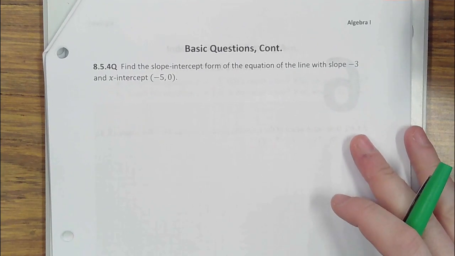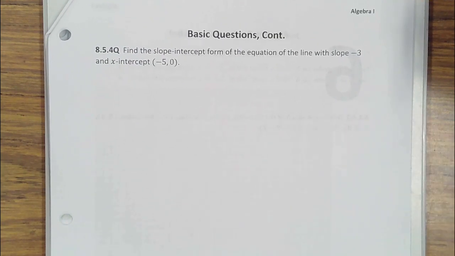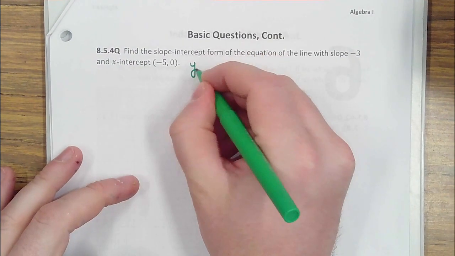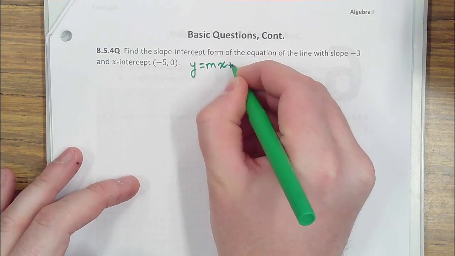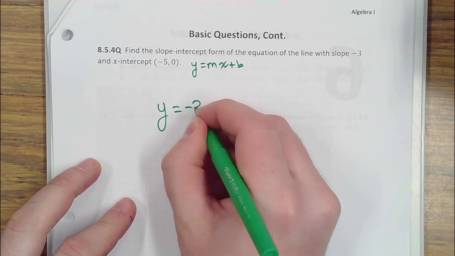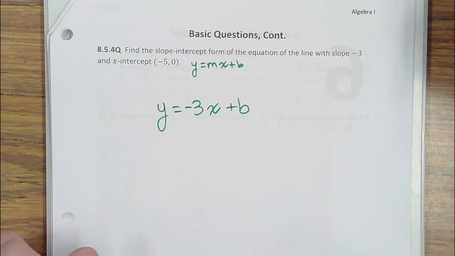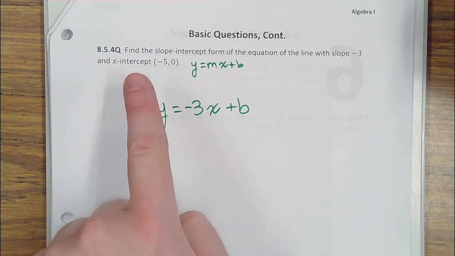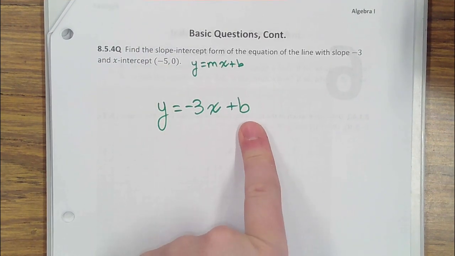8.54. Oh, good. Okay, so this one, good news. It's super easy. Find the slope-intercept form. That's this form, right? Because it gives you the slope and the y-intercept. The slope is -3. Okay, so I know that it's going to look like this. And that's the x-intercept. So don't just plug in -5 here, because remember, this is the y-intercept.